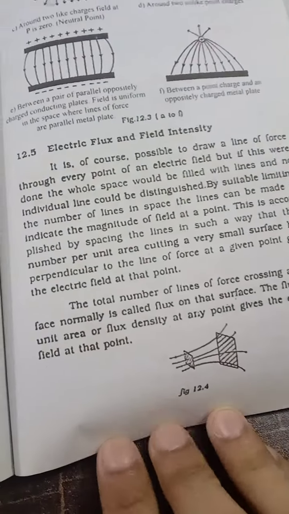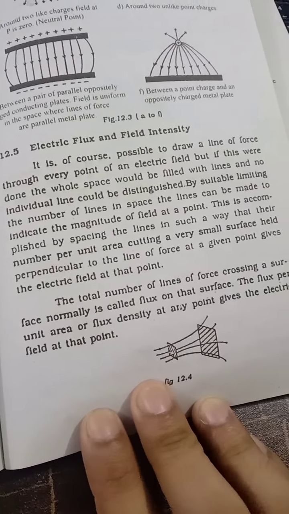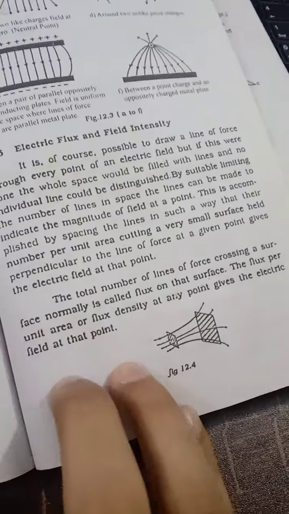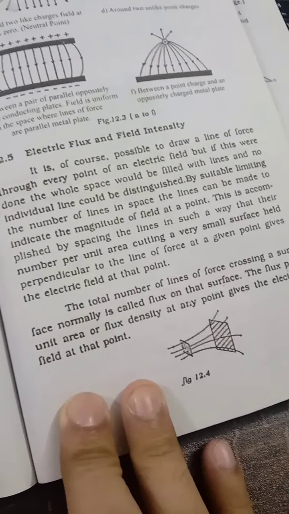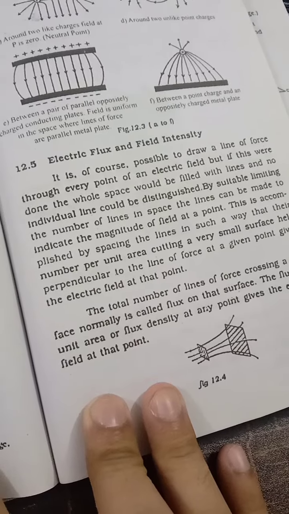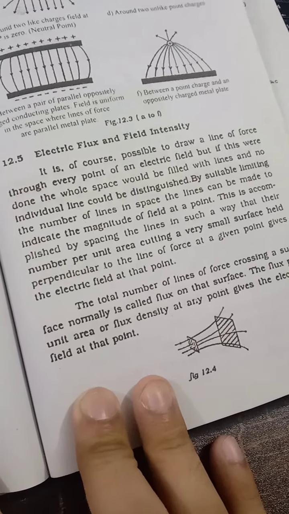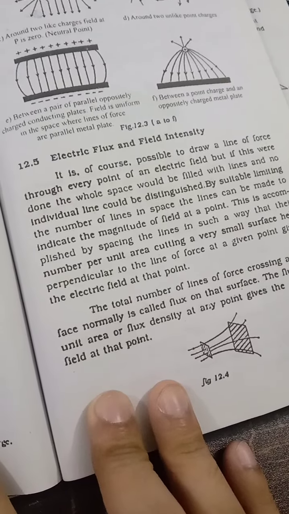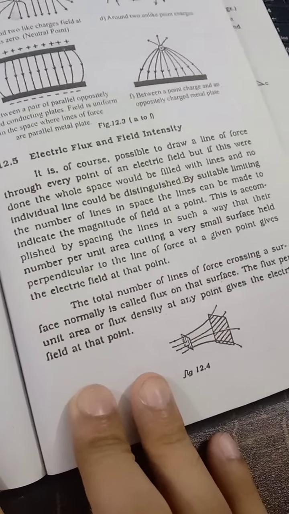The total number of lines of force crossing a surface normally is called flux. On that surface, the flux per unit area or flux density at any point gives the electric field at that point.